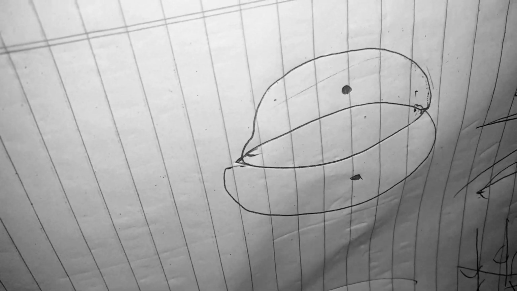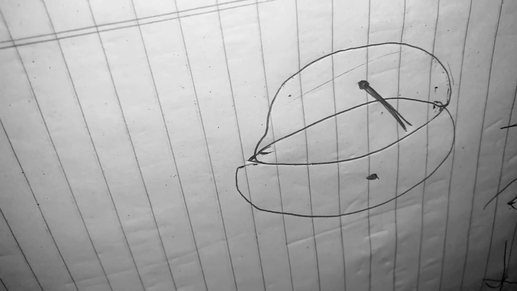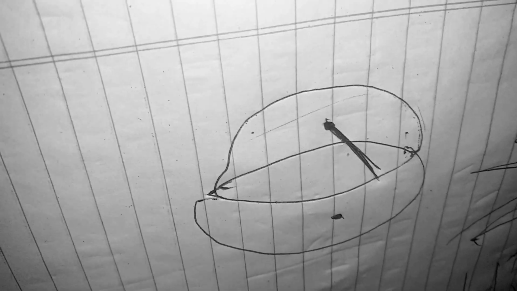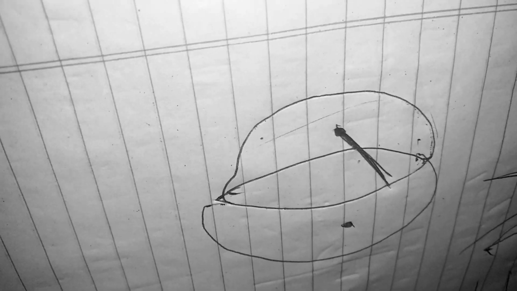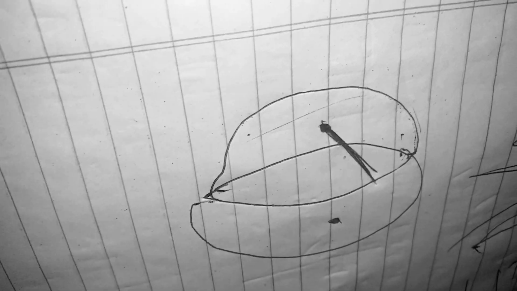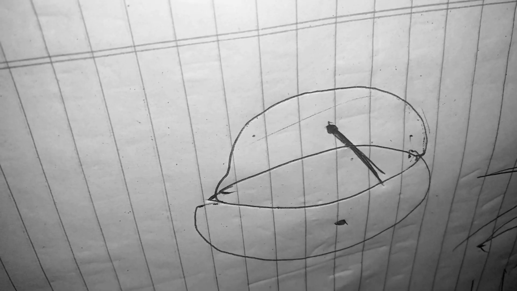Radius of curvature can simply be defined as the radius of this part, which is equivalent to this part. And what is aperture? The diameter of this lens or concave lens can be simply said as aperture.